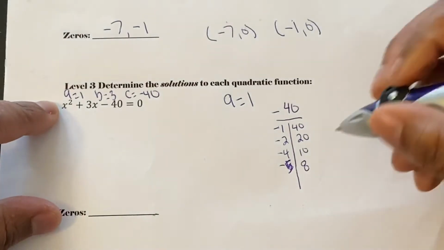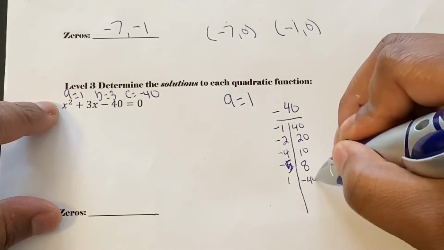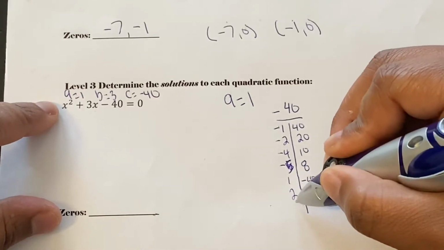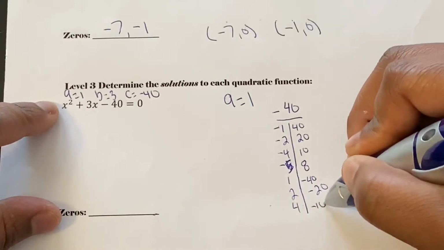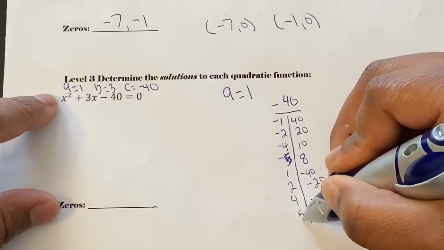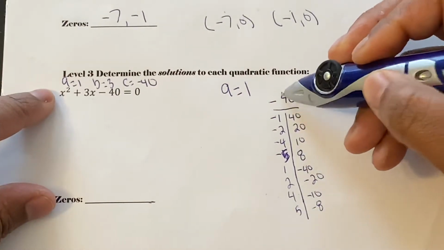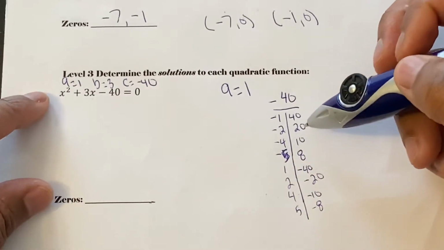And then I'm going to stop there. We can also say it's 1 and negative 40, 2 and negative 20, 4 and negative 10, and 5 and negative 8. Okay. Remember, if it's a negative number, one of the two factor pairs must be negative.